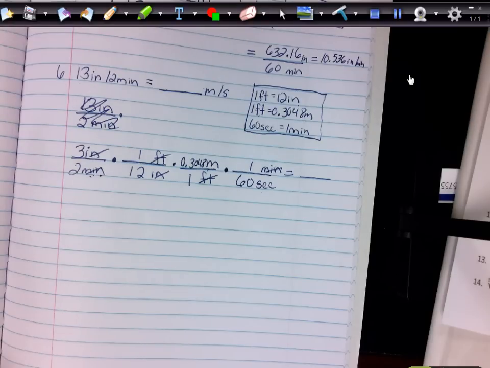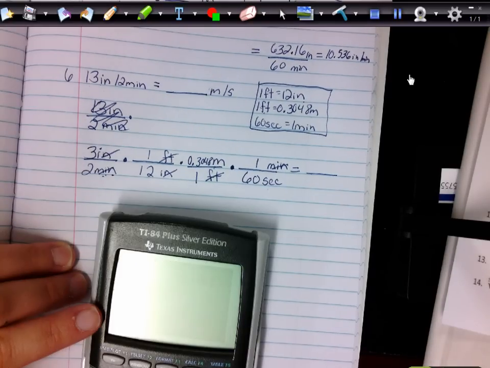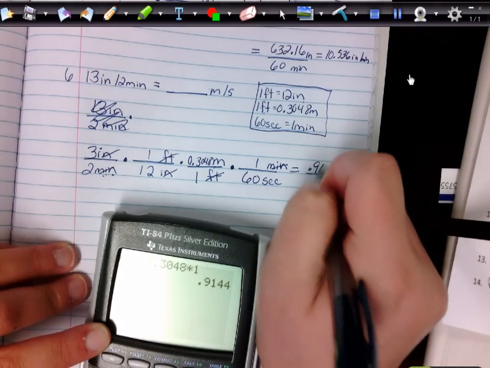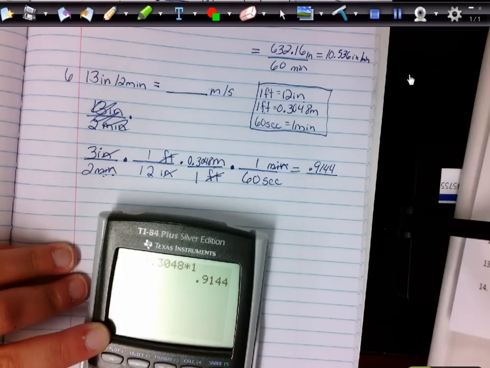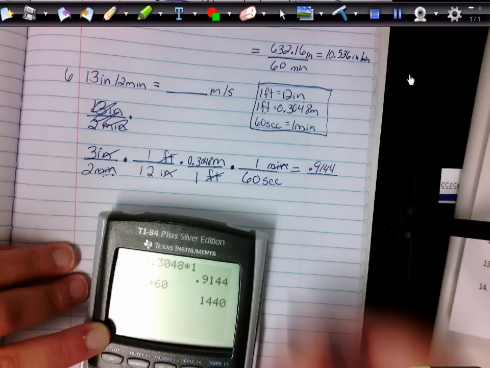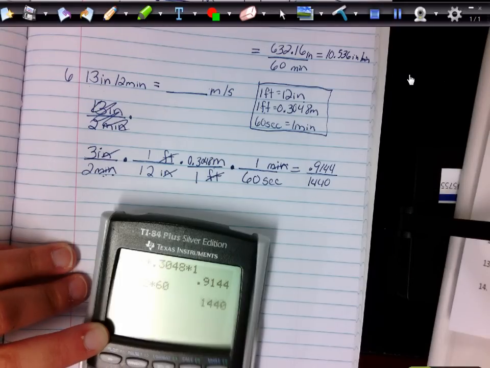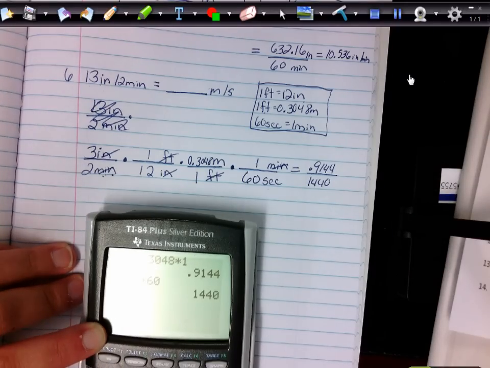Now that I have the units that I want, this last part's pretty simple. Multiply across the top, multiply across the bottom. I'm going to say 3 times 1 times 0.3048 times 1. That gets me 0.9144 on the top. Now I'm going to multiply the bottom: 2 times 12 times 60, which is 1,440. So now I'm going to divide 0.9144 by 1,440.